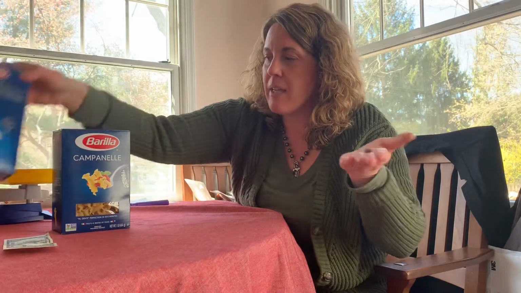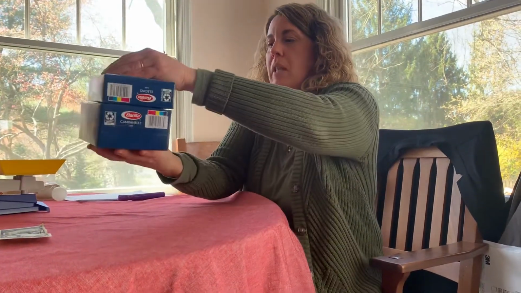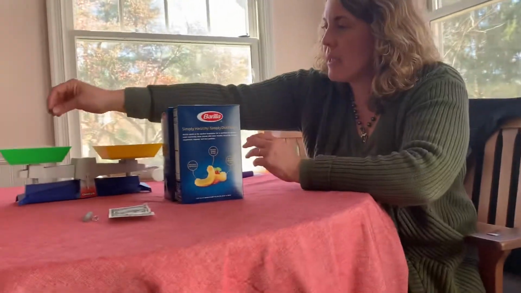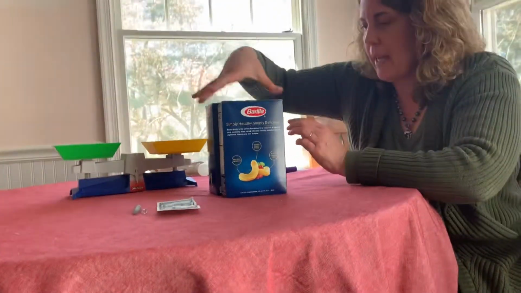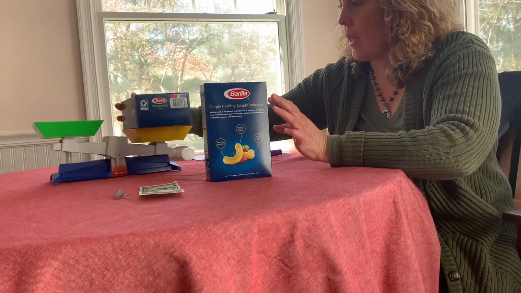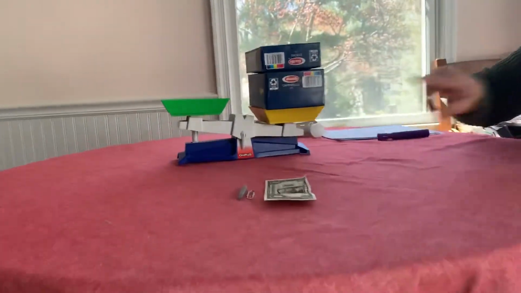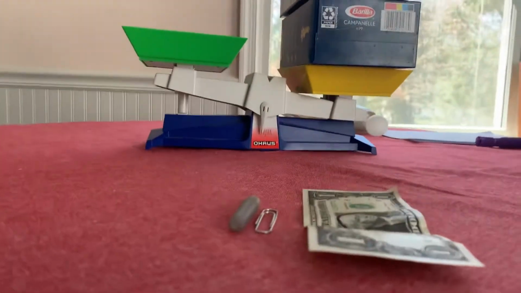Hopefully you're going to look like this. My kilogram is much heavier than my gram. So if I put my raisin on my scale and my pasta up here, this is what it looks like on my scale.